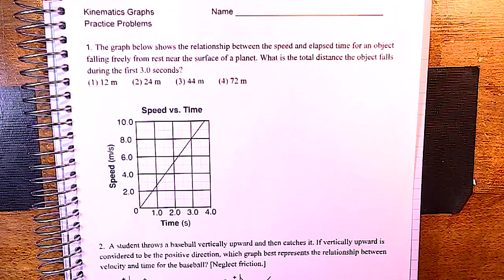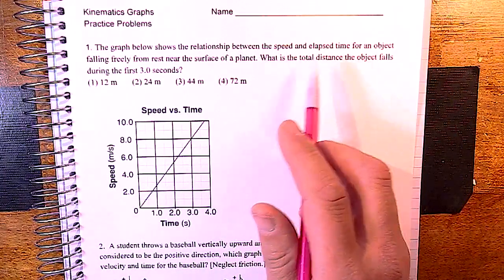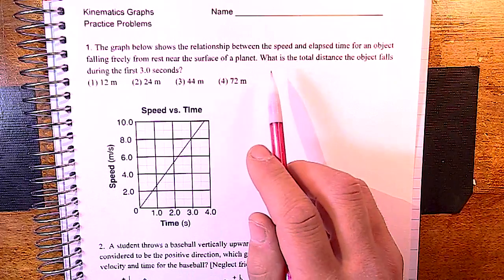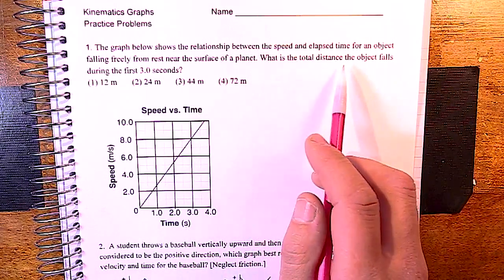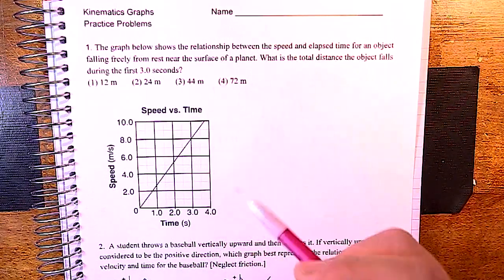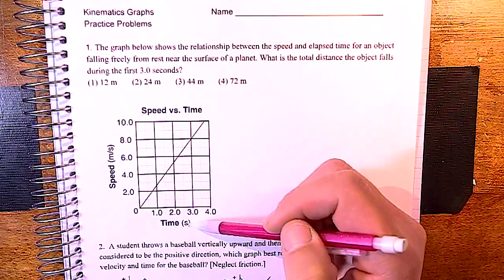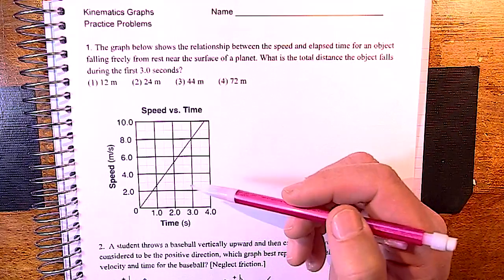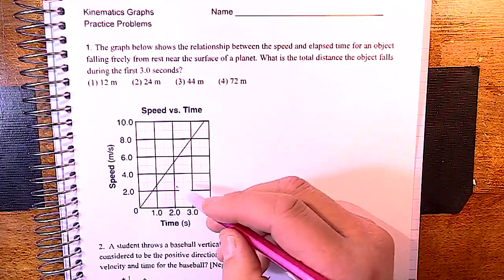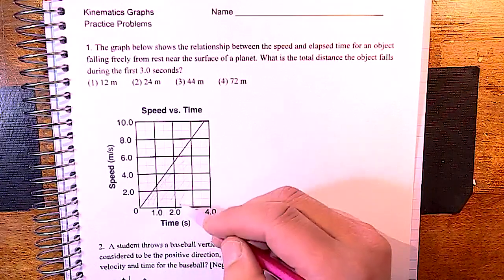So, we have a graph which is speed and time for an object that's falling. And it says, what's the total distance the object falls? We know that the area under a velocity time graph is equal to the displacement. So all we have to do is find this area here.